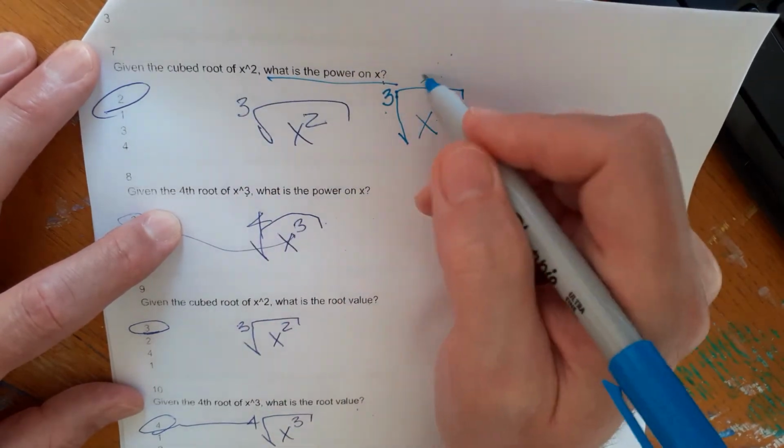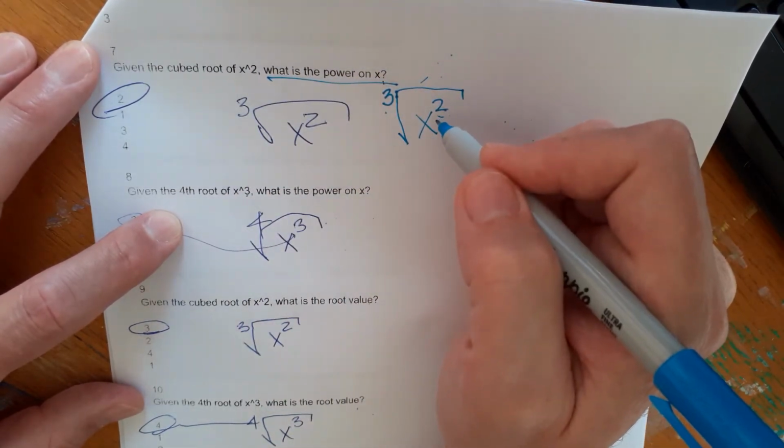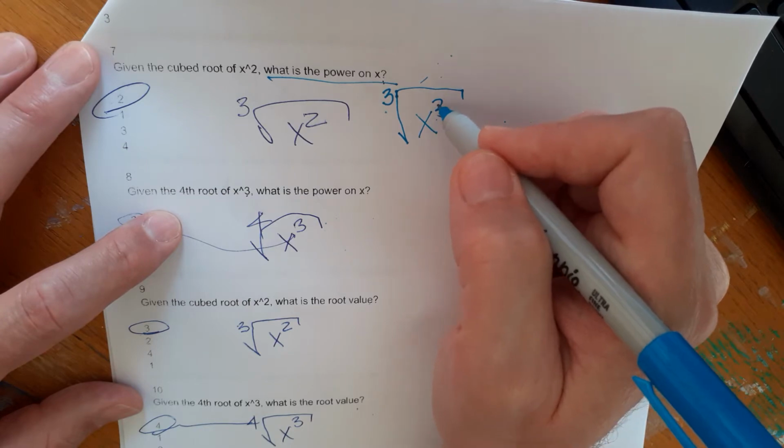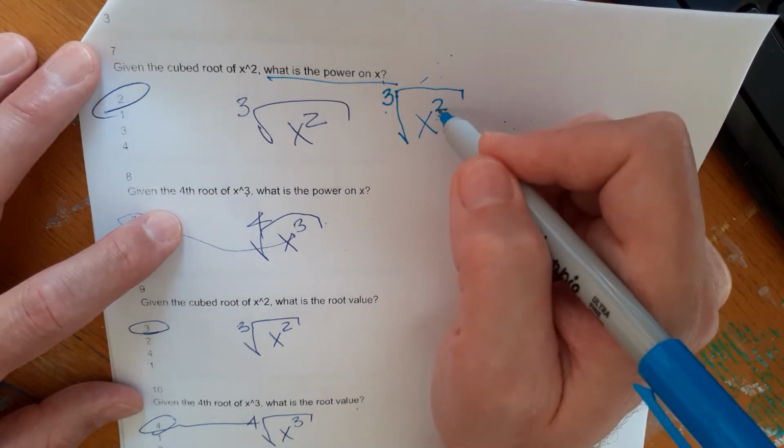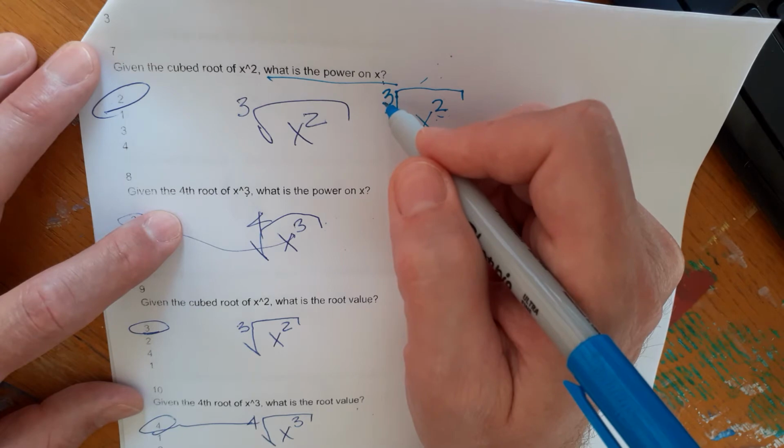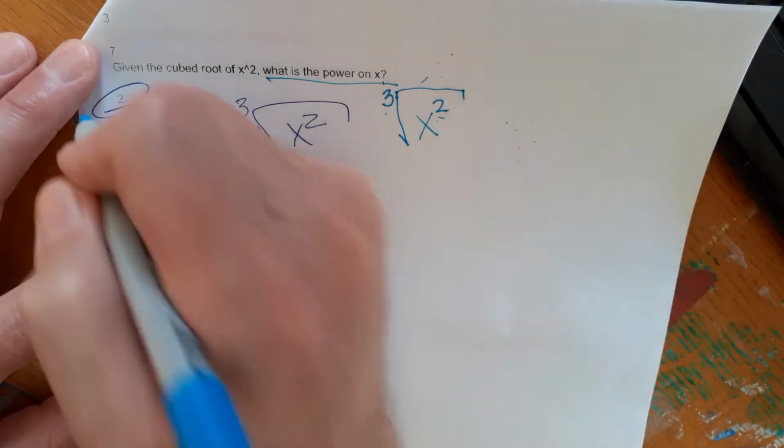And sometimes students find this easier to understand than what is the square root of x, because we don't show these. Now all of a sudden we do show the power, we do show the root value. So this one's asking what's the power on the x? 2.